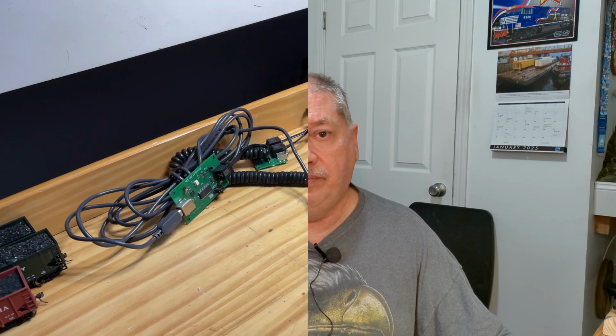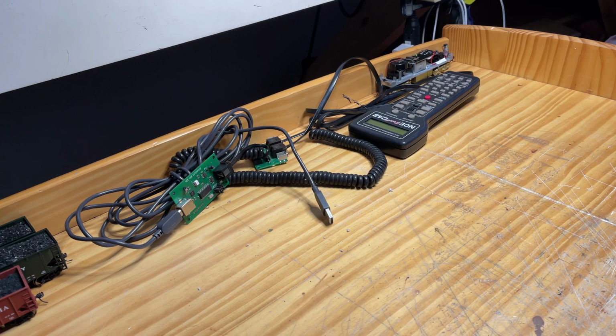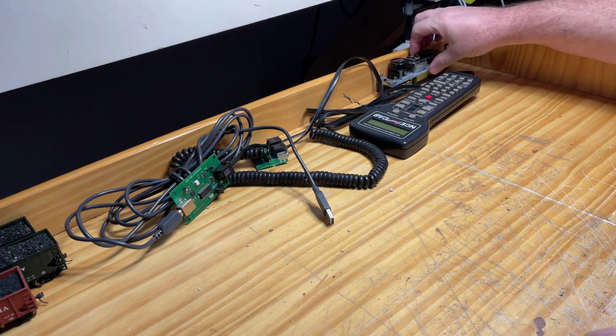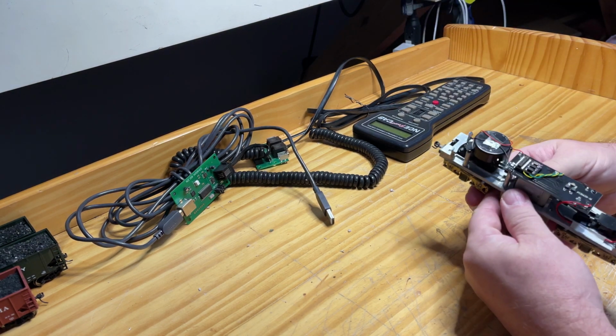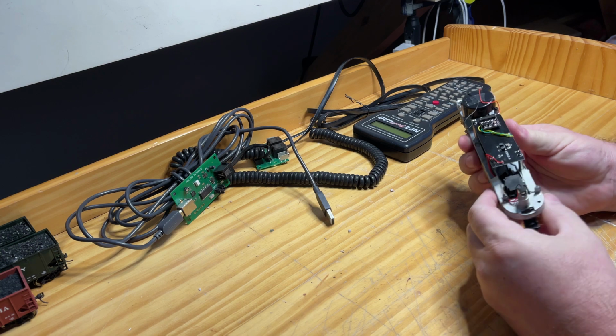But when you get the sound effects added in, it takes it to a whole other level. So let's stop here. We'll take a look at what a DCC Ready locomotive looks like, and we'll point out how it would work and what you would need to do to get it to DCC. Okay, so let's take a look at what a DCC Ready locomotive looks like.